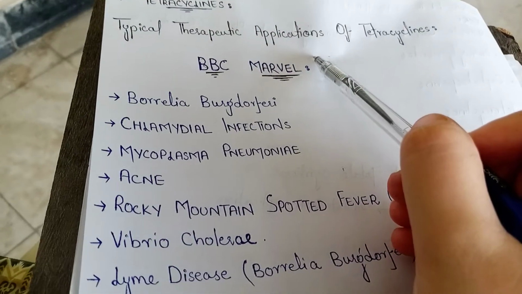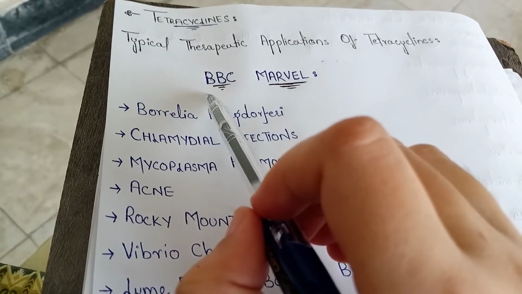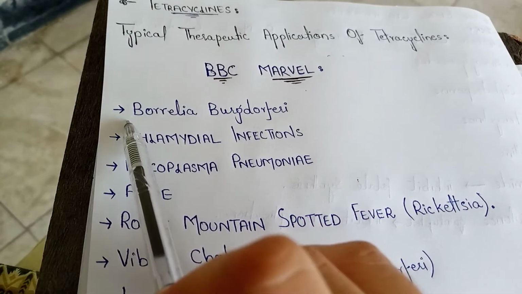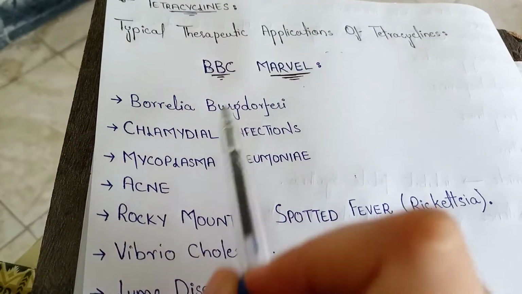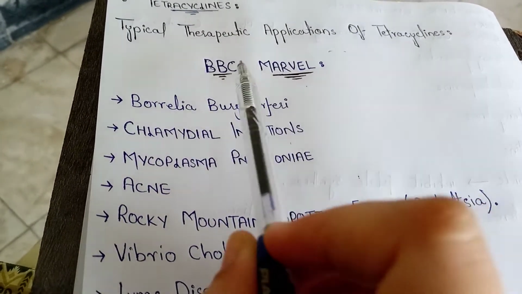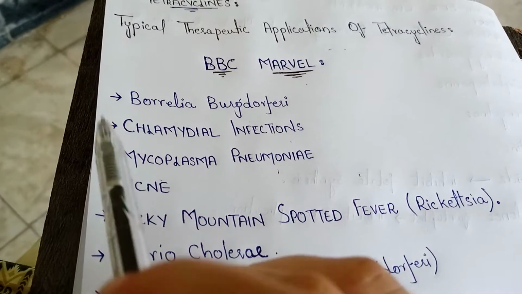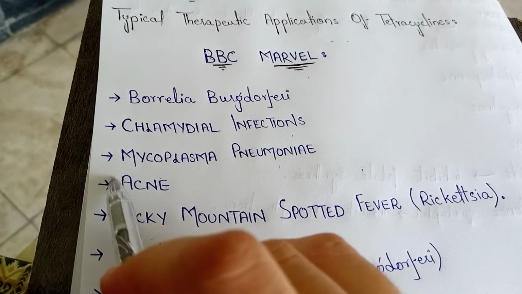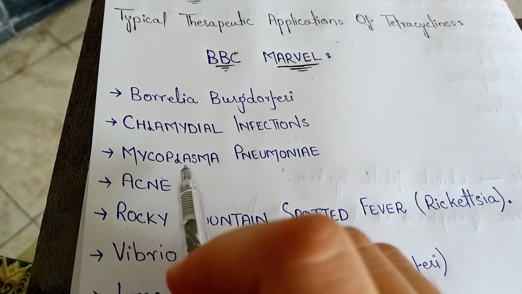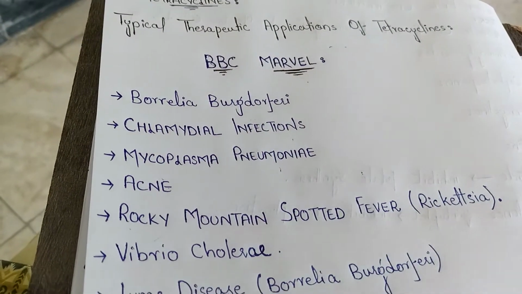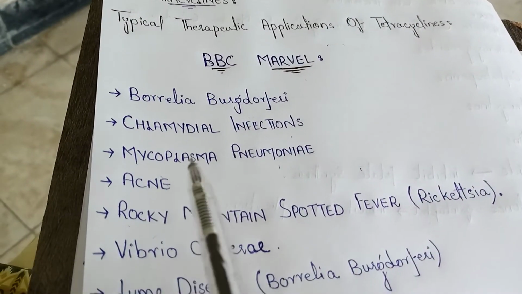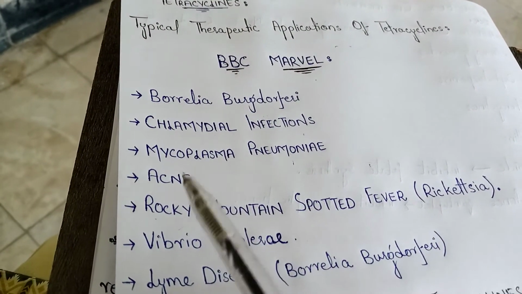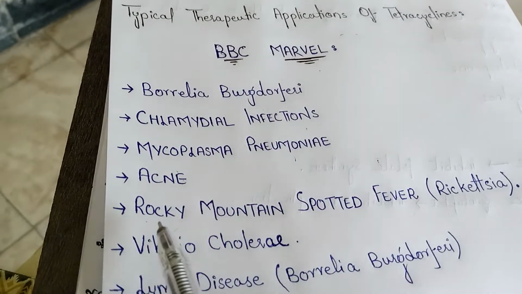For the therapeutic applications of tetracycline, just remember the name BBC Marvel. B for Borrelia burgdorferi, a bacterium causing Lyme disease. C for chlamydial infection. M for Mycoplasma pneumoniae. A for acne. This came in the last paper: acne is treated by which of the following drugs? The answer was tetracycline. So this one is important, acne, right? For acne we give the person tetracycline drugs.